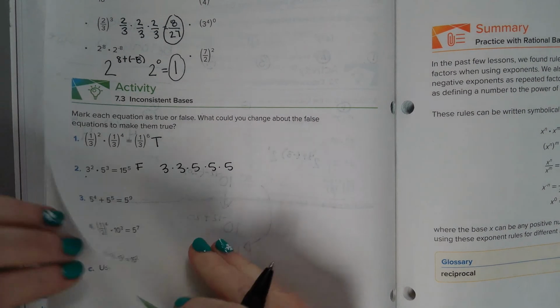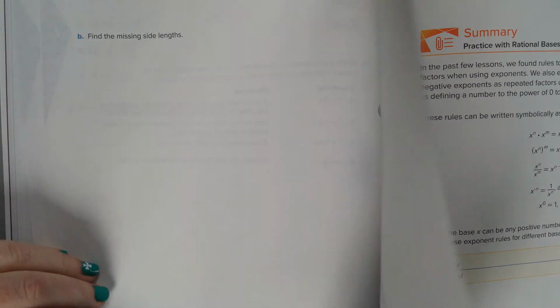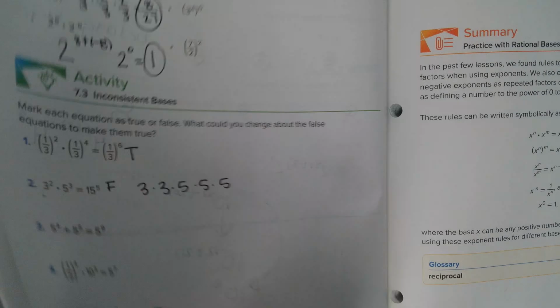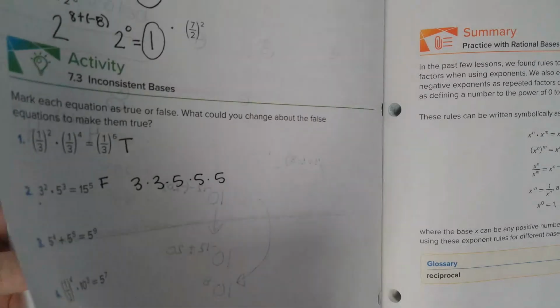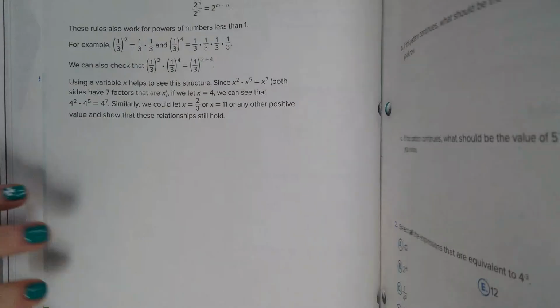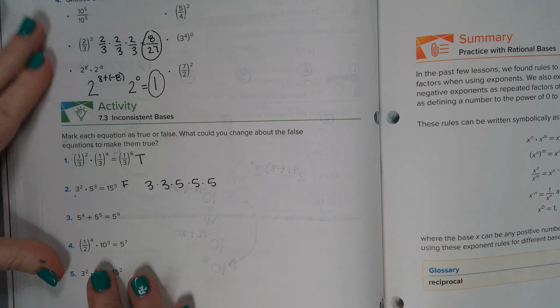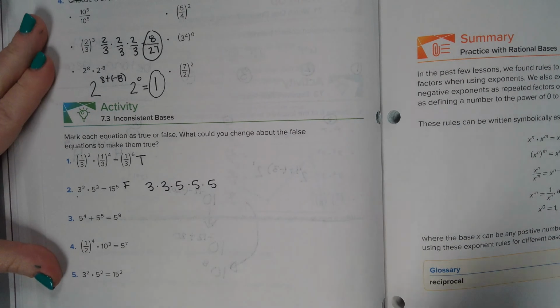And I believe it was lesson 6, where we can combine our other bases. Yes. So you have to find out how many of each there are.